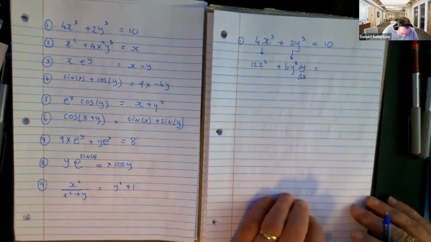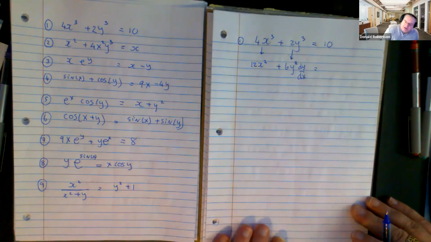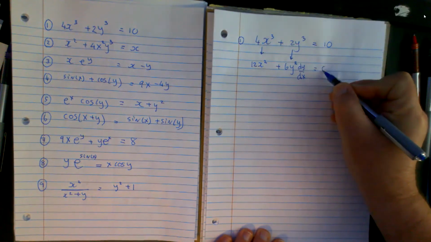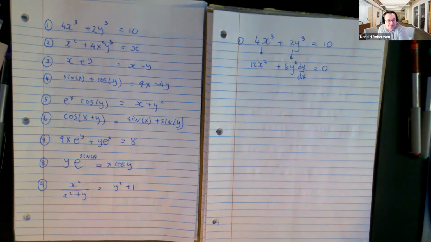Of course, occasionally you get caught out with things. What's the derivative of 10? 0. So that's step 1 done. Differentiate all the terms.